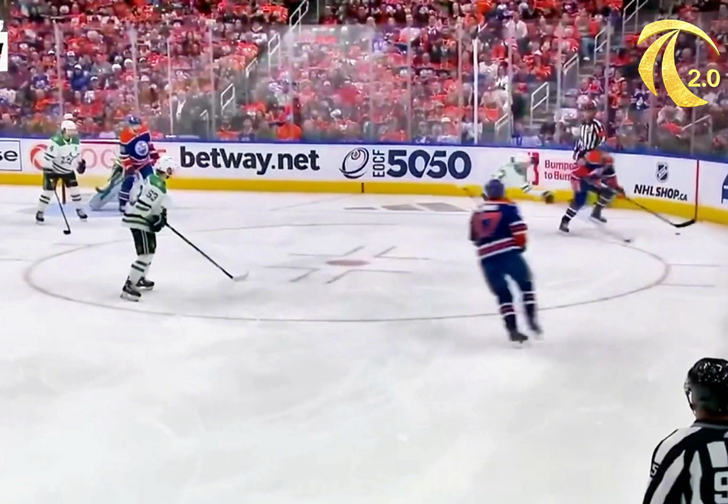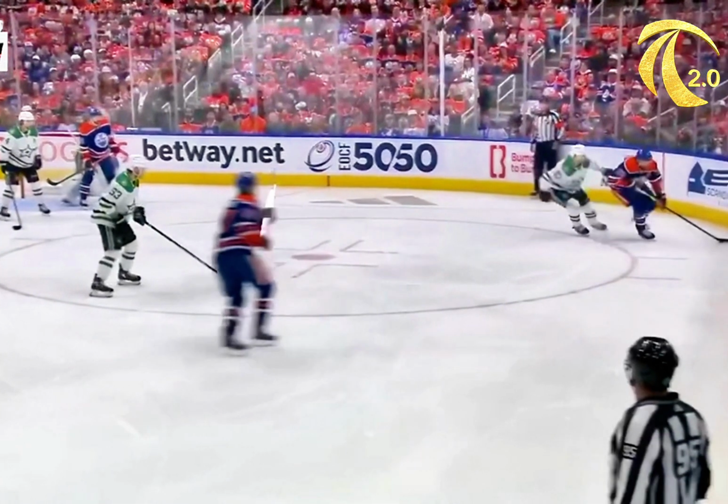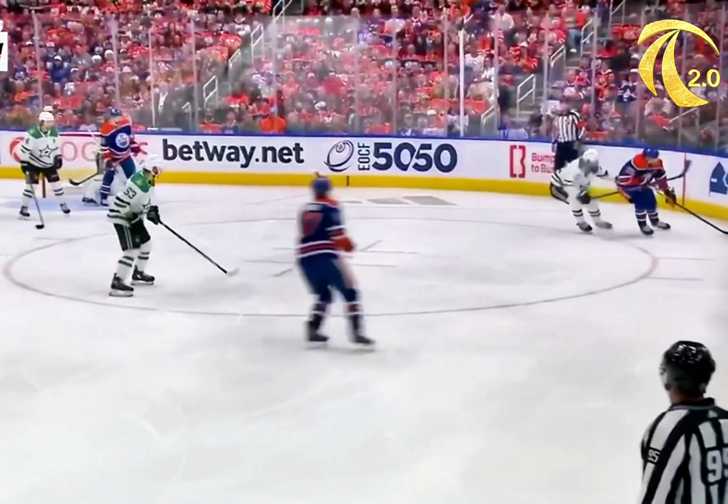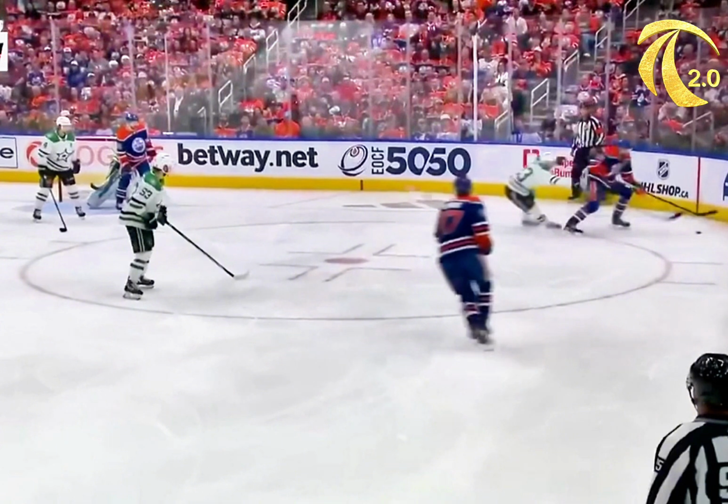Two is it's very efficient. We all know that crossing over is more efficient than a forward stride, so by crossing over, we are more efficient with our striding. Three is that it really creates a lot of deception and a lot of space. It's very easy to judge a player that skates in a straight line. We know that from experience.